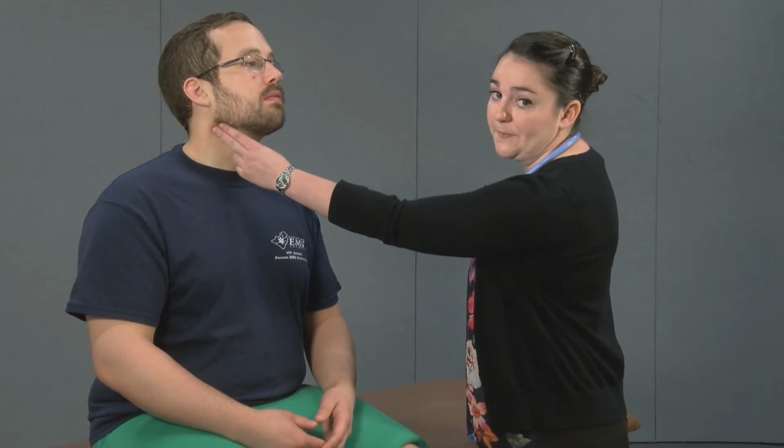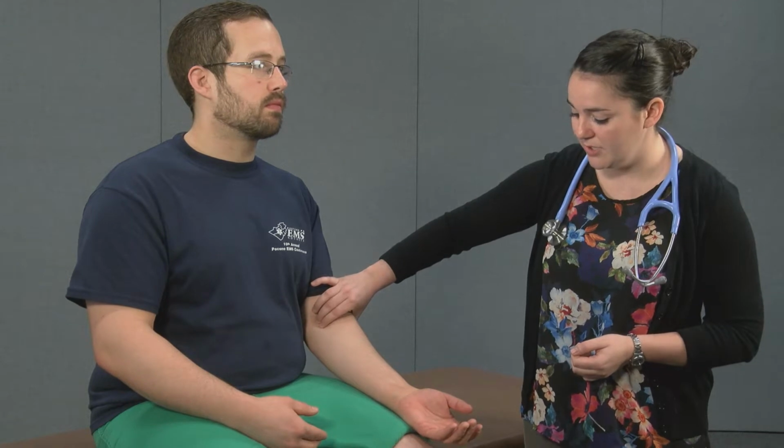There are multiple pulses you can evaluate throughout the body. There's the carotid pulse, which is located on the neck, the brachial pulse, which is located on the inside of the elbow, the radial pulse, which is located on the thumb side of the wrist, the femoral pulse, which we are not going to demonstrate, but is located in the groin. There's the popliteal pulse, which is behind the knee.